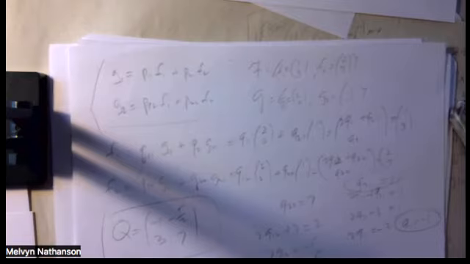And this matrix has the property that for any vector V, if I write V with respect to the basis F, Q times that gives me the vector V with respect to the basis G.